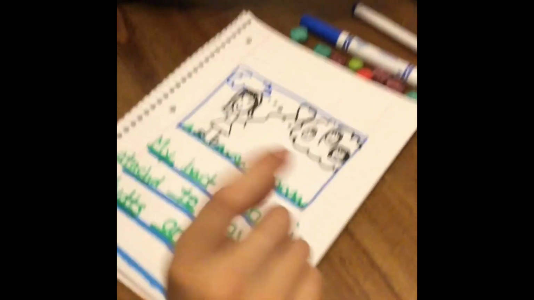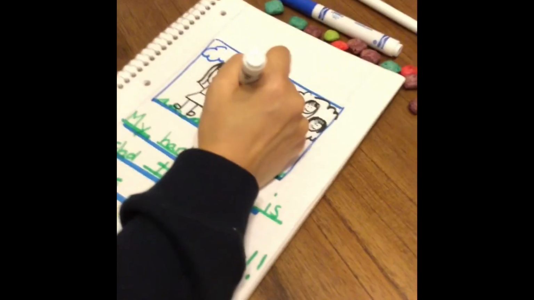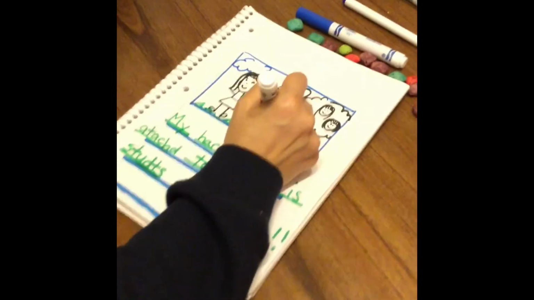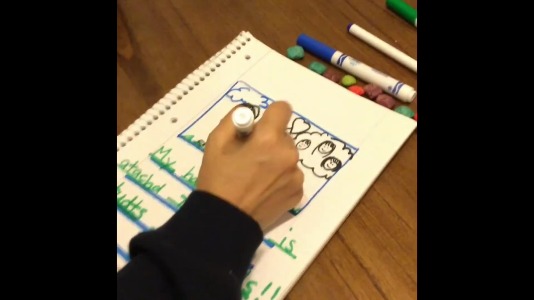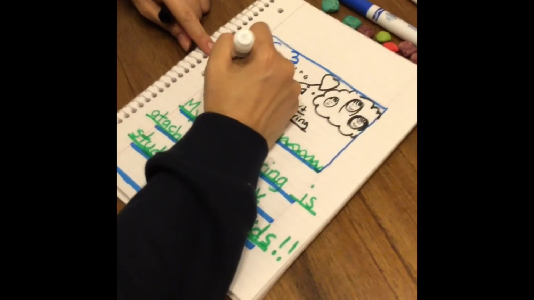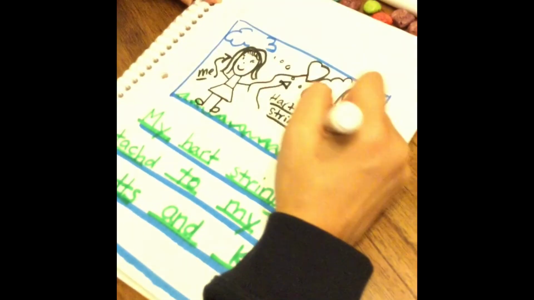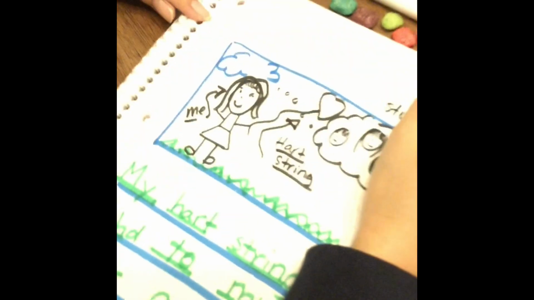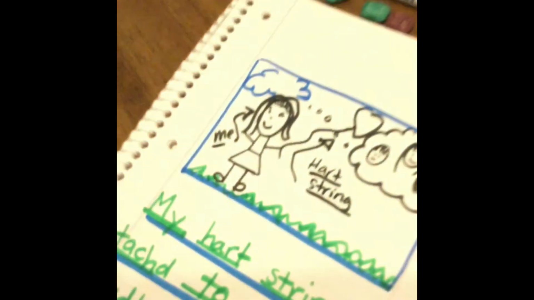The last thing that I want you to do is label. So I'm going to put heartstring, and I'm going to put an arrow pointing to it, and then I'm going to put me. This is me. I want you guys to know that that's me, and these are my students. Students. It's important to label.